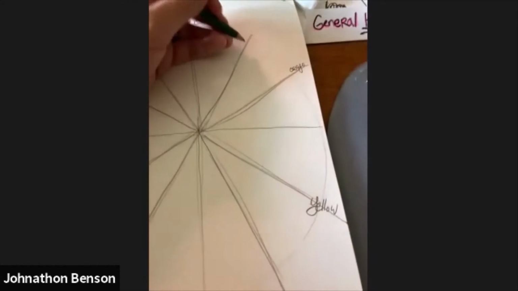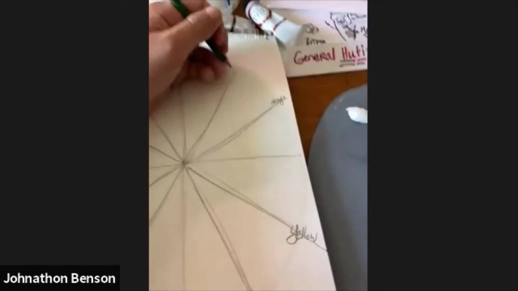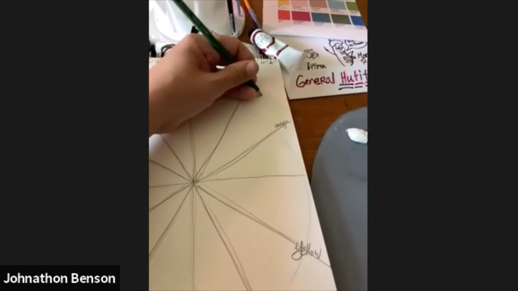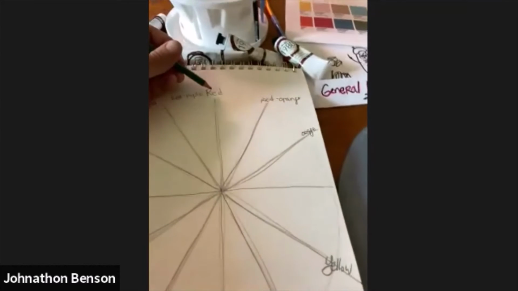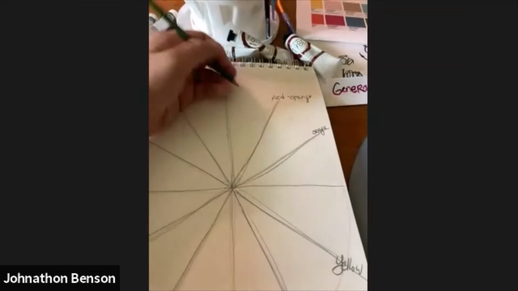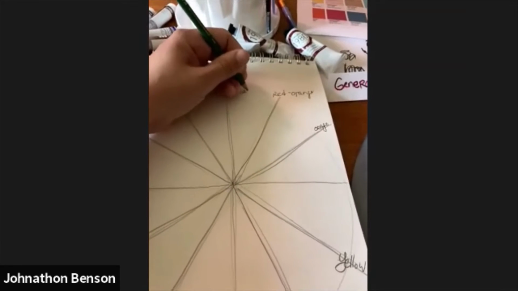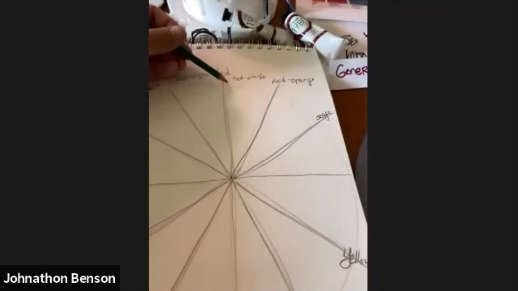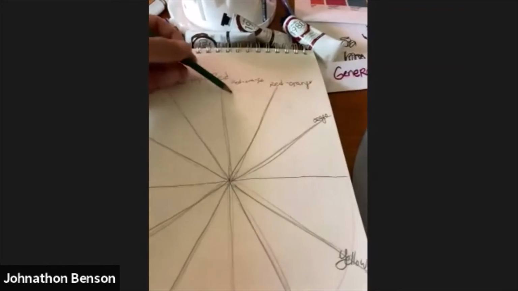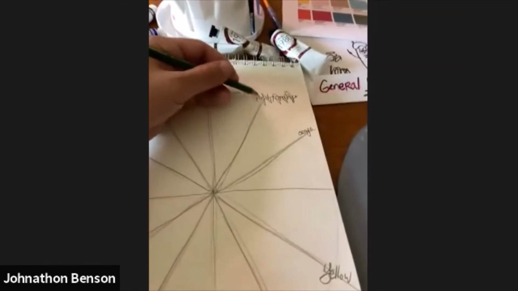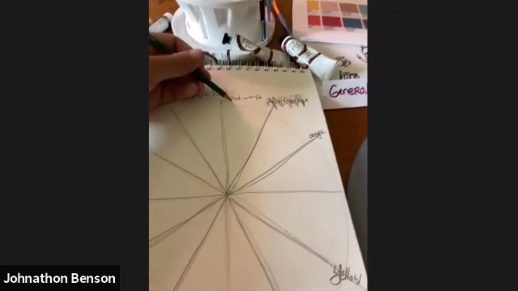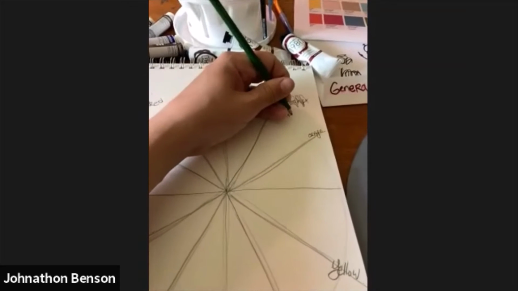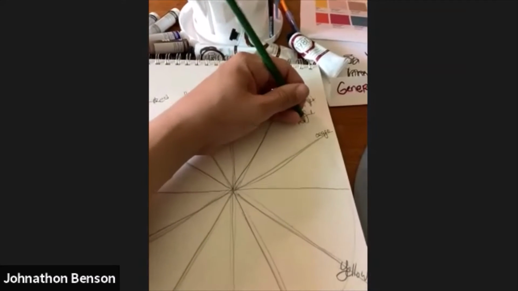So right here for red and orange, we're going to do red orange. And here we're going to do red orange. And actually between these two, we usually don't have a primary name, but it slowly turns from red orange to orange red.